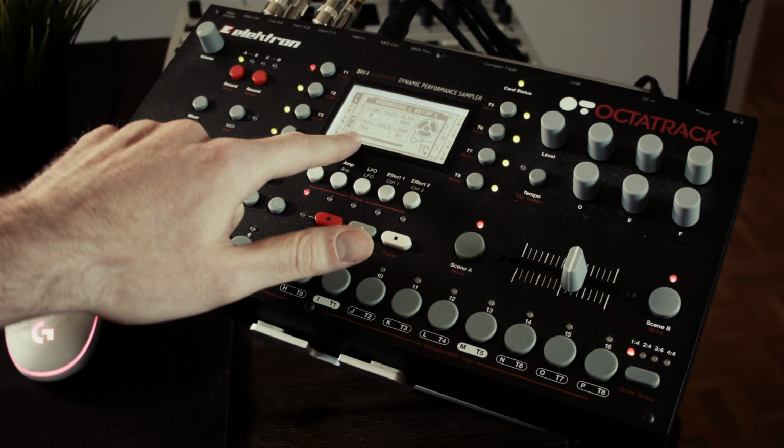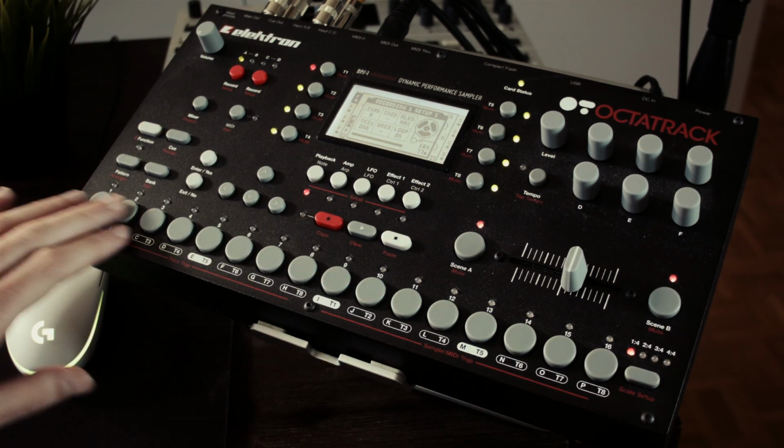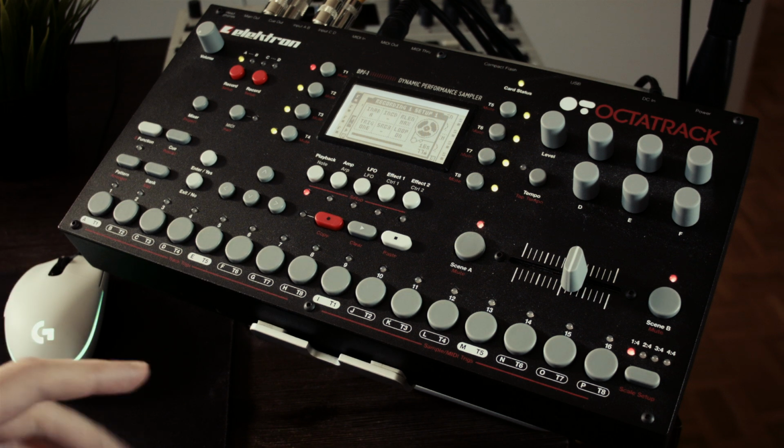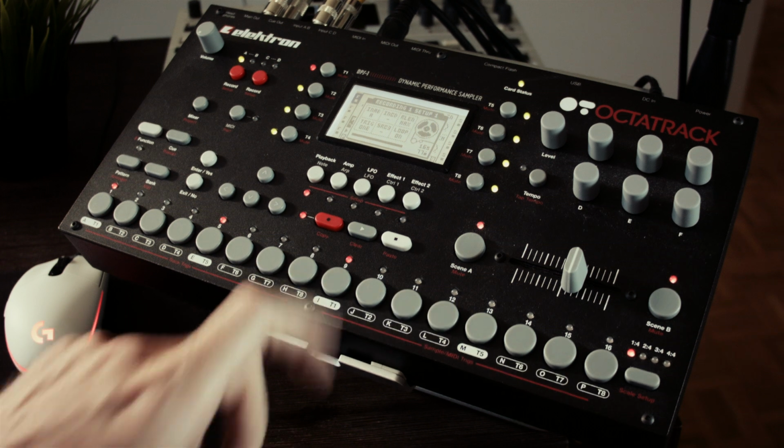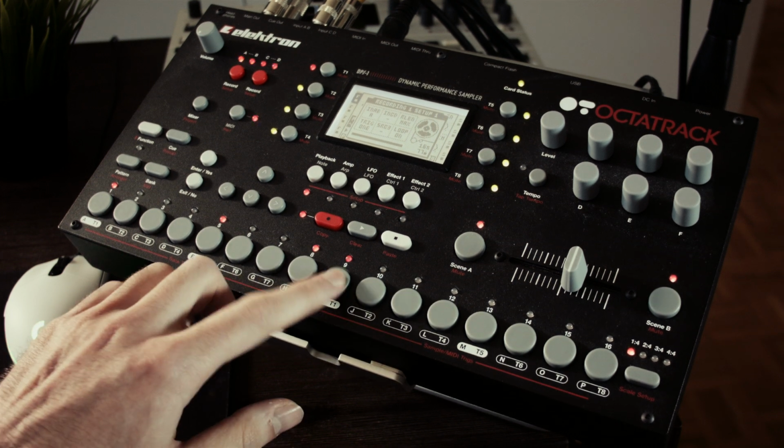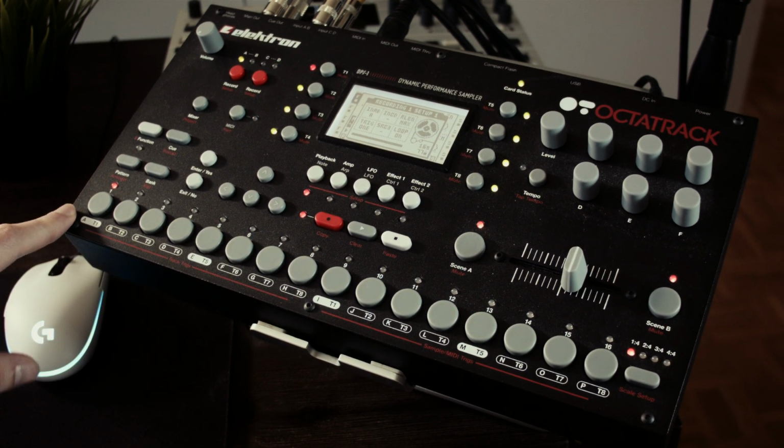Once this screen is open, now when you place triggers, it'll place record triggers instead of play triggers. So for example, I can go here and place triggers where I want the recording to start. What I did in my case is I only placed it on the first step.